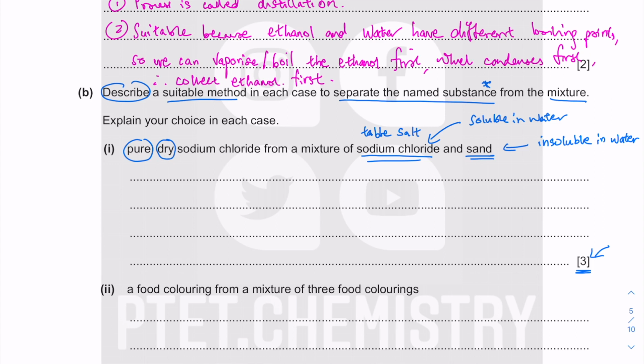In other cases, you might have seen pure crystals of sodium chloride. Pure crystals of sodium chloride would mean crystallization. Pure dry sodium chloride could also mean evaporation to dryness, or it could also mean you crystallize it and then you dry the crystals, which means you have to filter a second time. After you filter off the first time, you get rid of the solvent which contains the sodium chloride, and then you crystallize out the sodium chloride, and then you filter the crystals again, and then you dry it again, which seems tedious, especially when the question is just asking for pure dry sodium chloride.